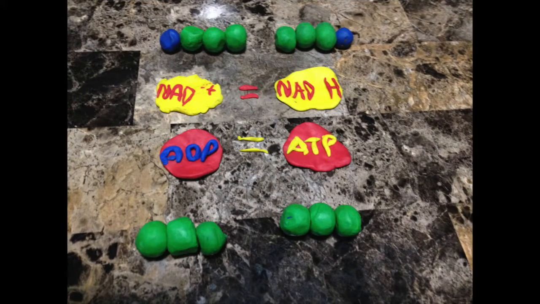Each of them is converted through a series of steps to pyruvate. During these reactions, electrons are transferred to the coenzyme NAD plus to form NADH, and ADP is converted to form ATP.